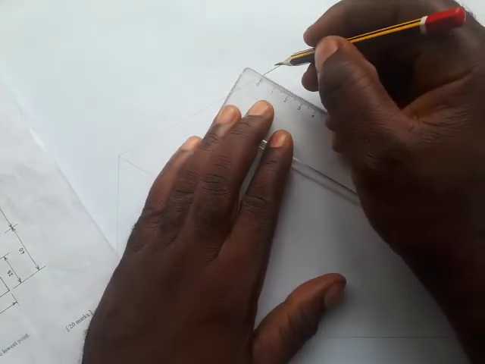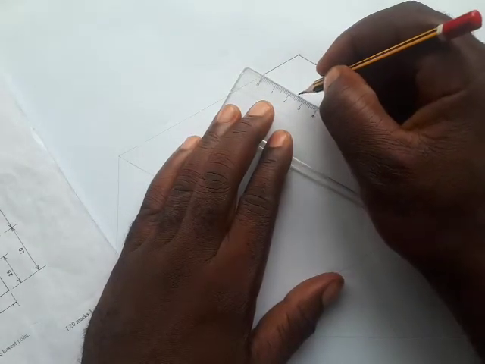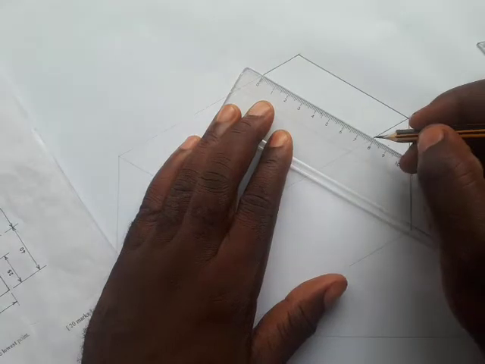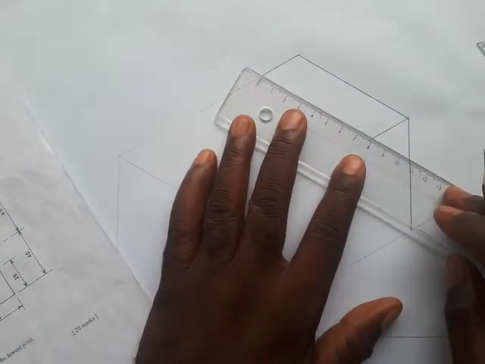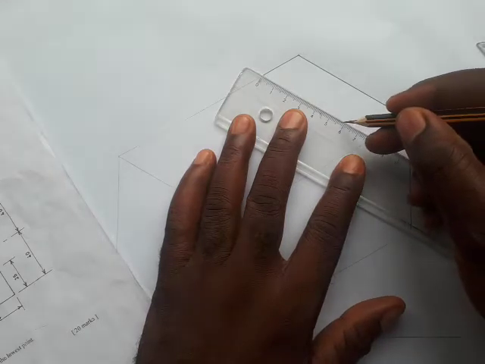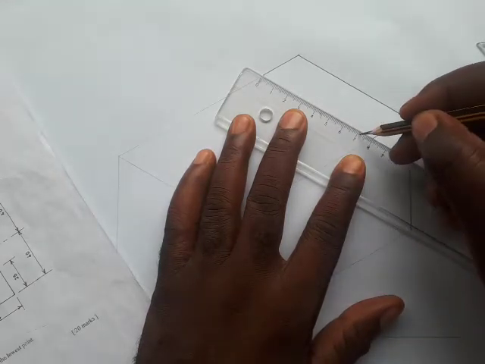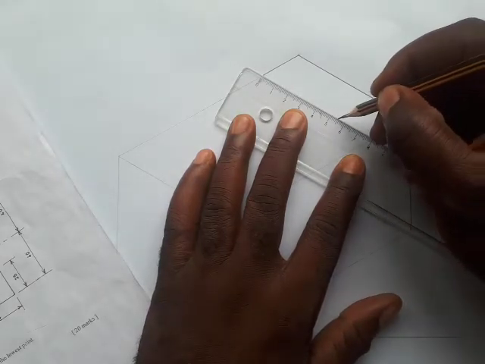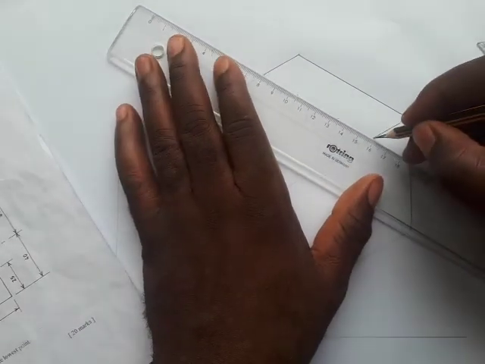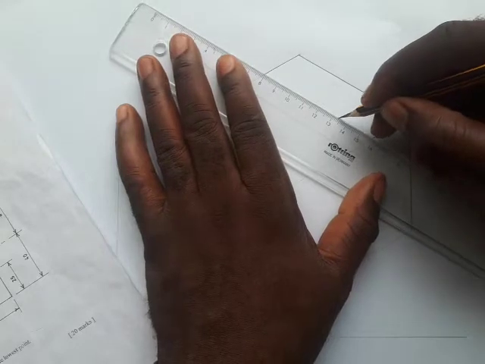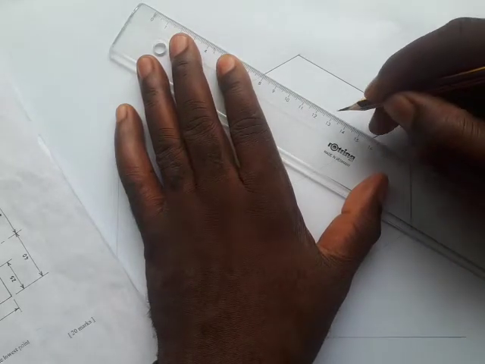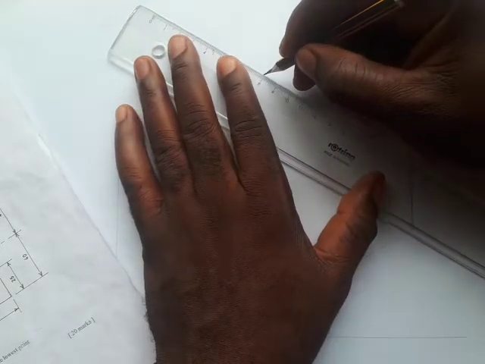So this is 20, 25 here. This is 1, 2, half. So 10, 20, 25, that's 2.5 here. So I'm going to connect, I'm going to draw thick lines, and draw thick lines.